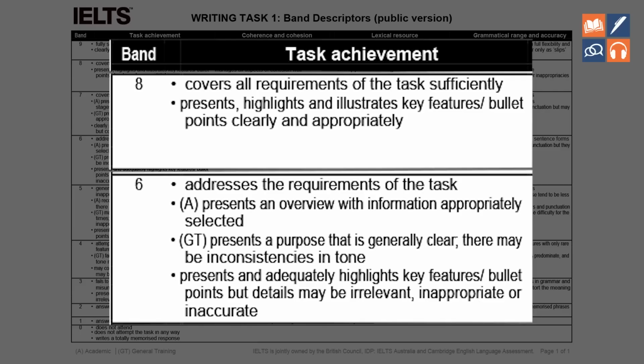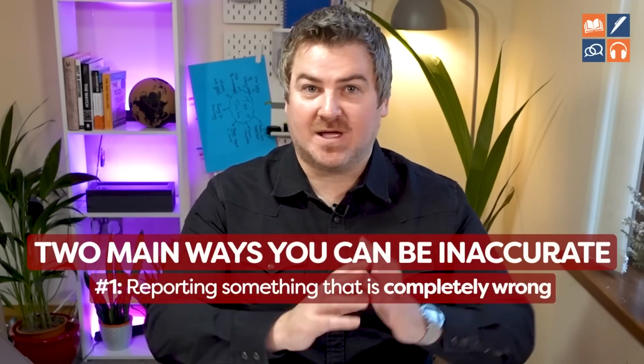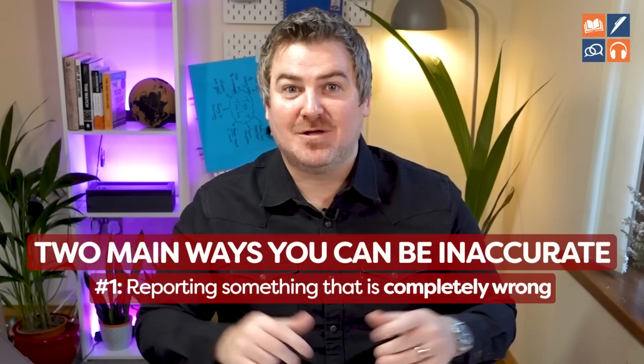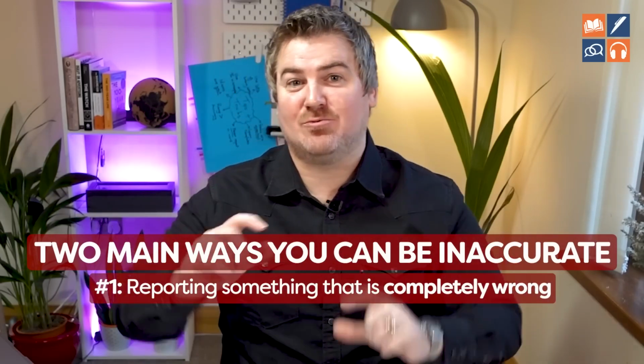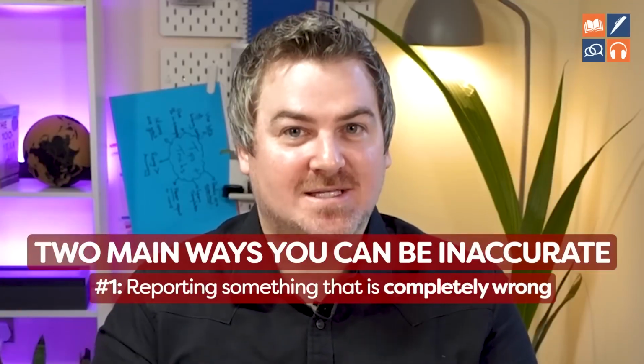The next thing that the examiner will be thinking about for task achievement is whether your data is accurate or inaccurate. So there are 2 main ways that you can be inaccurate. Number 1 is simply reporting something that is completely wrong. Like it says 18% and you wrote 8%, for example. That is just wrong. That is inaccurate.